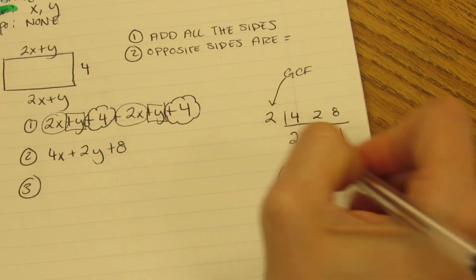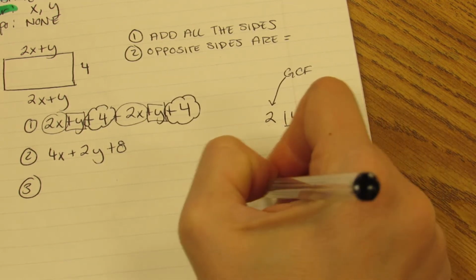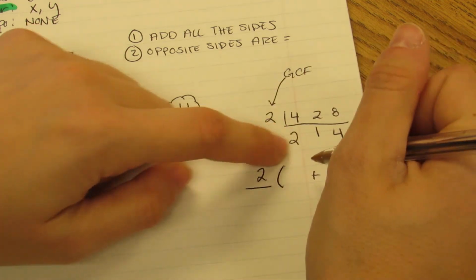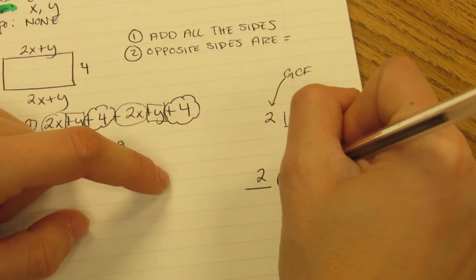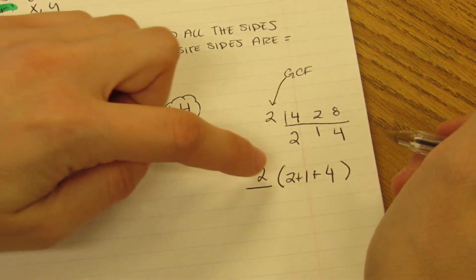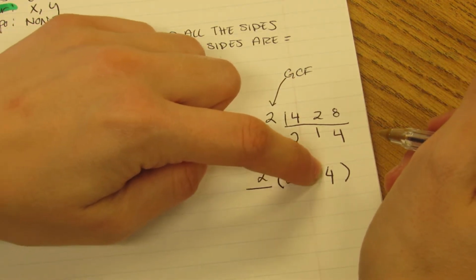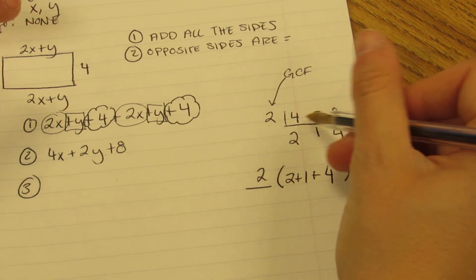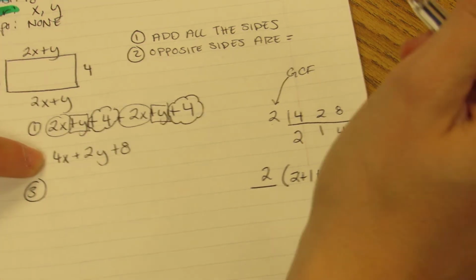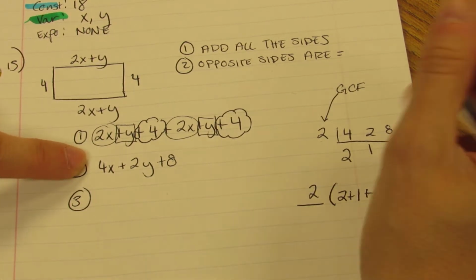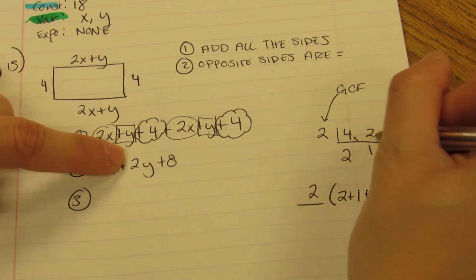Remember, we do that by parentheses, and then the GCF is on the outside. So my GCF is 2. I'm going to have 2 plus 1 plus 4. So I've got 2 plus 1 plus 4. However, this 4, 2, and 8, not all of these were by itself. So if we look at number 2 for our equivalent expression, the 4 was next to an x, and the 2 was next to a y.